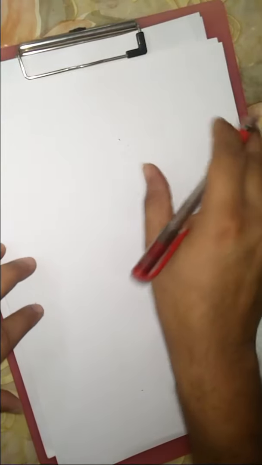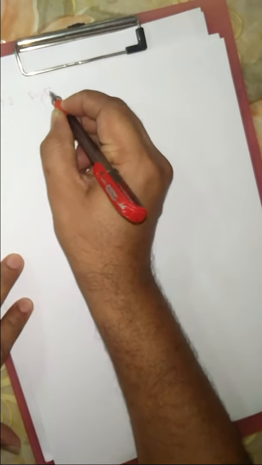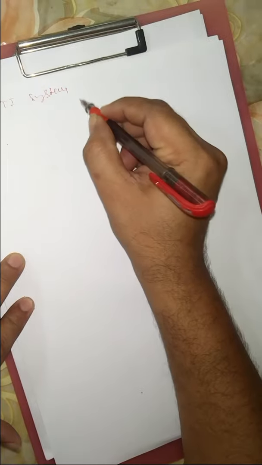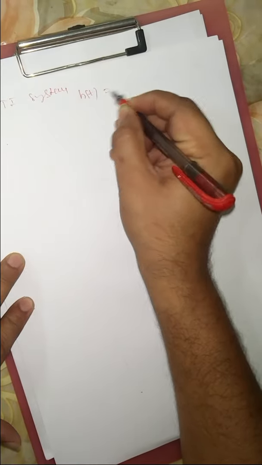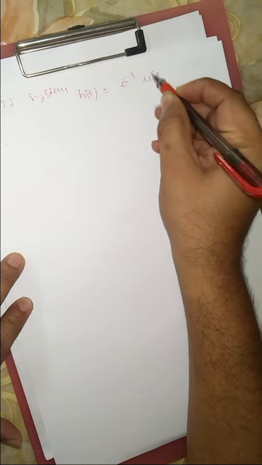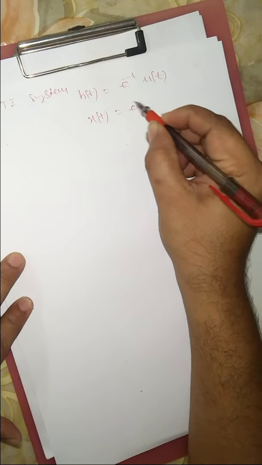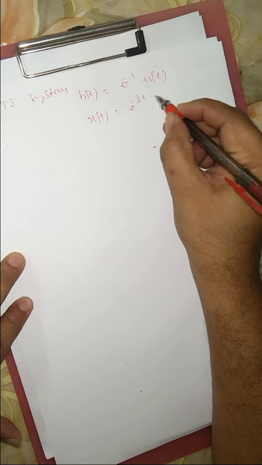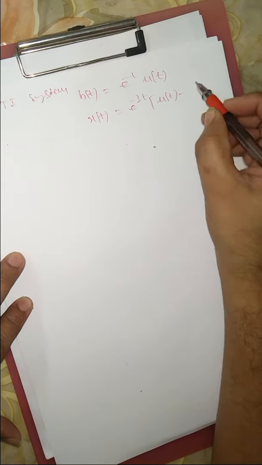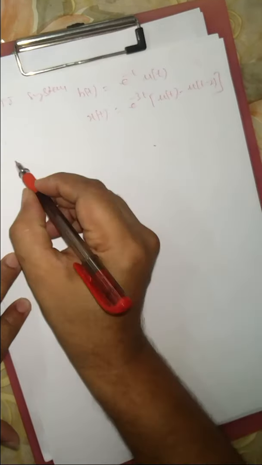One more problem on convolution integral. Consider an LTI system with the impulse response h of t equals e to the power of minus t into u of t, and input x of t is equal to e to the power of minus 3t into u of t minus u of t minus 2. Let us find its output. What is y of t?